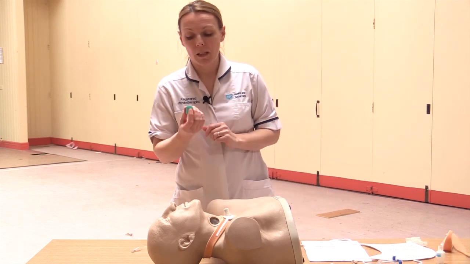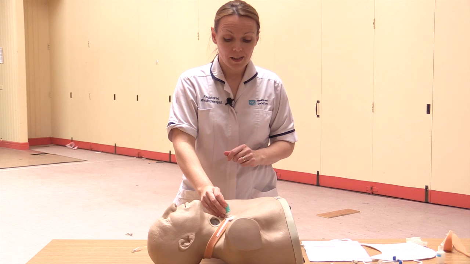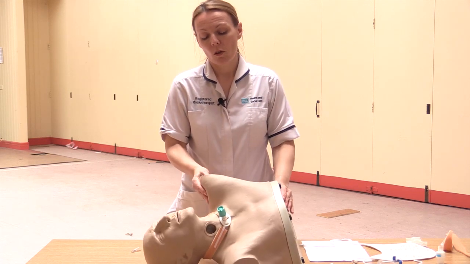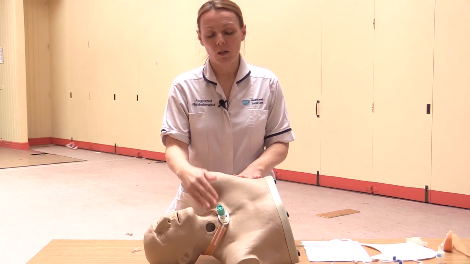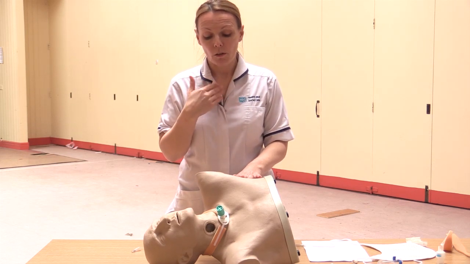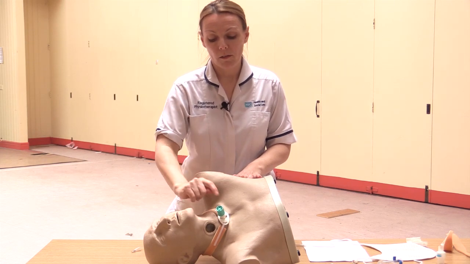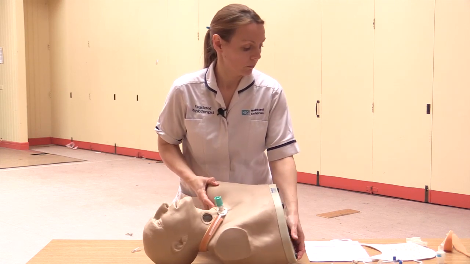And the other thing that you might see in the community is these wee Passy-Muir valves. That is a speech valve. The patient has a fenestrated tube, or a non-fenestrated tube, that allows the air to come up through the Passy-Muir valve and will allow some speech.